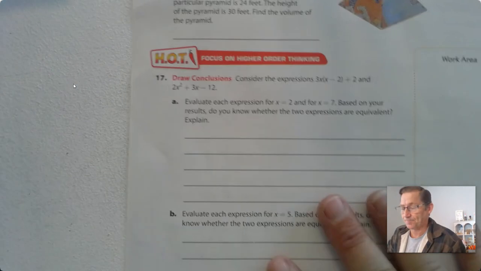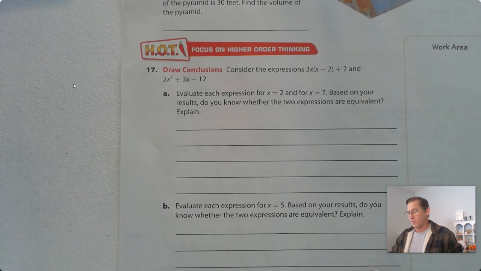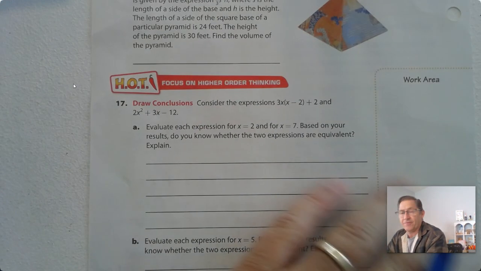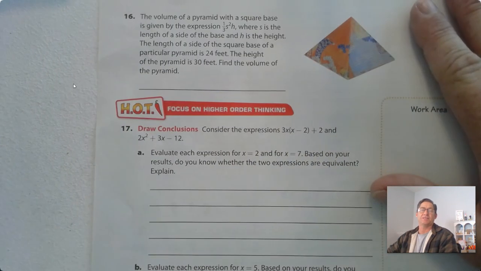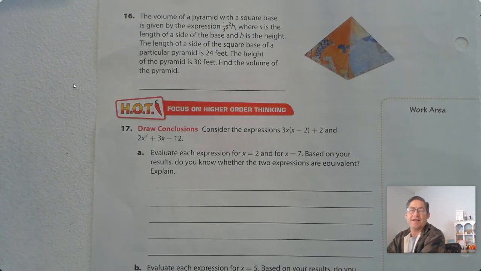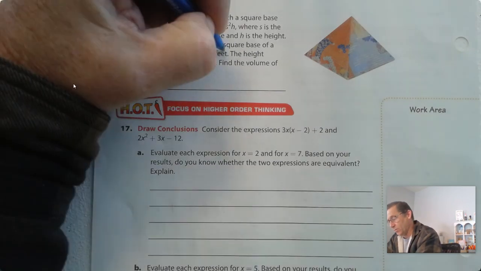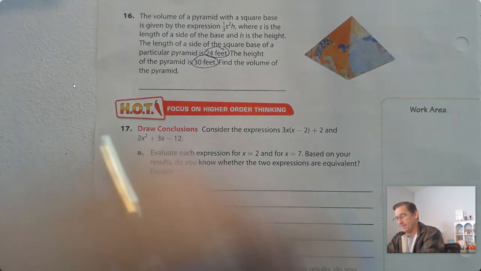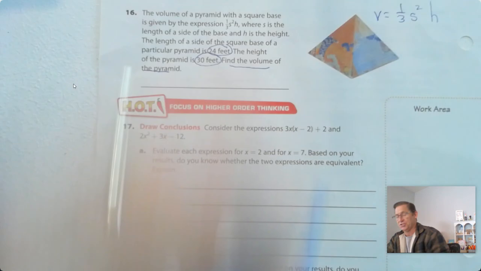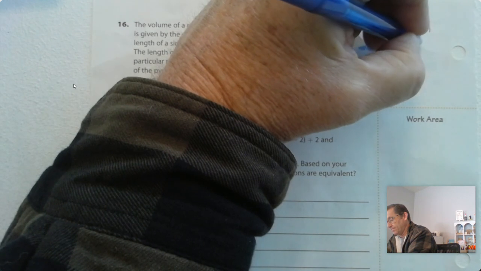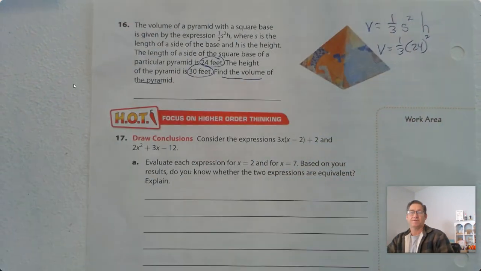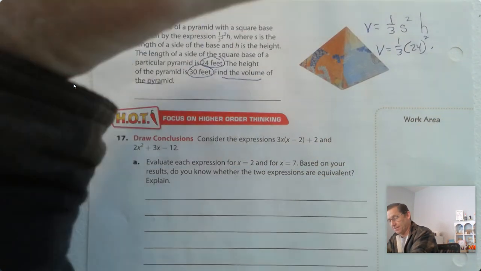Number 16. The volume of a pyramid with a square base is given by the expression a third s squared h, where s is the length of a side of the base and h is the height. The length of a side of a square base of a particular pyramid is 24 feet. The height is 30 feet. Find the volume of the pyramid. So volume equals 1/3 s squared h. And they told us the side is 24. So 24 squared times a height of 30.